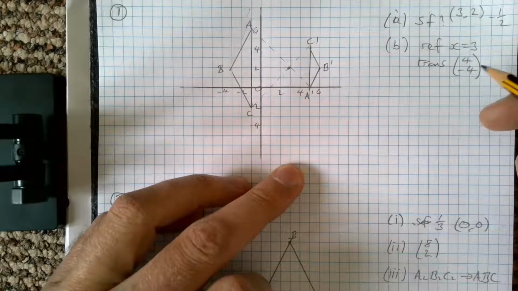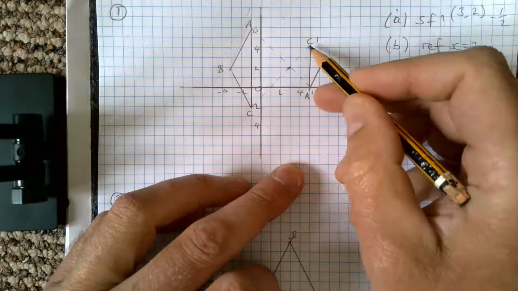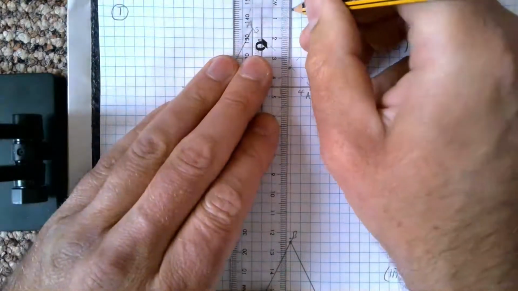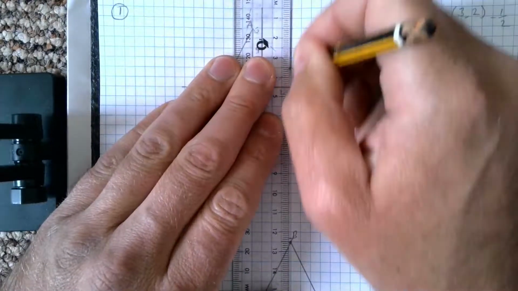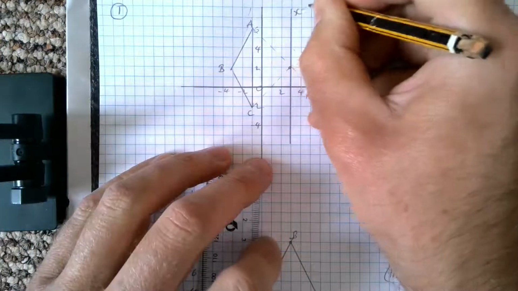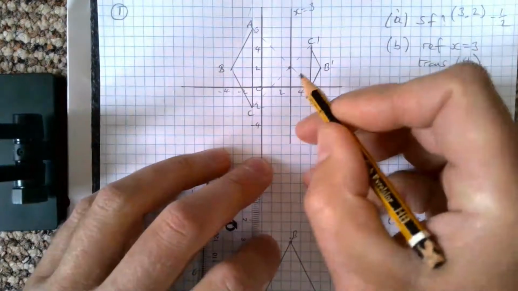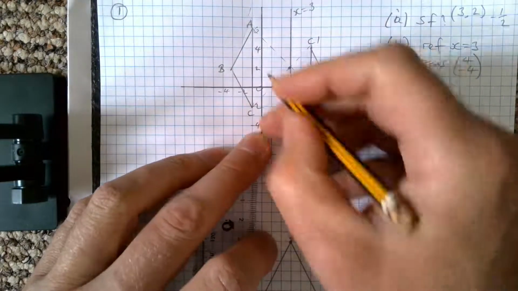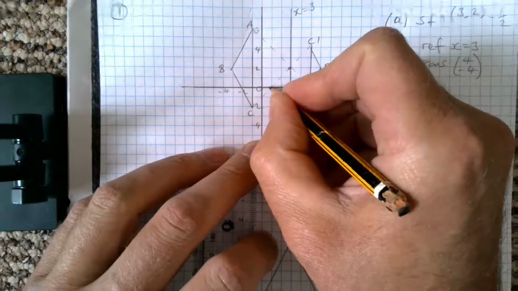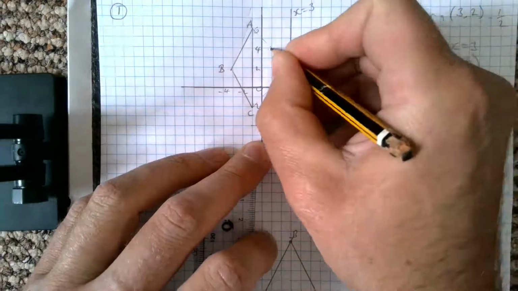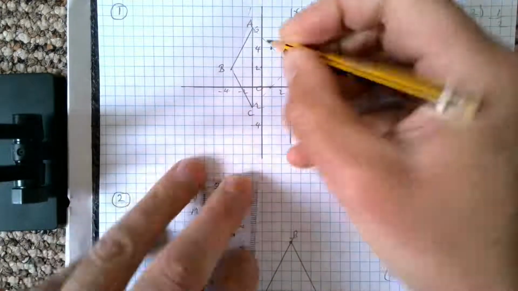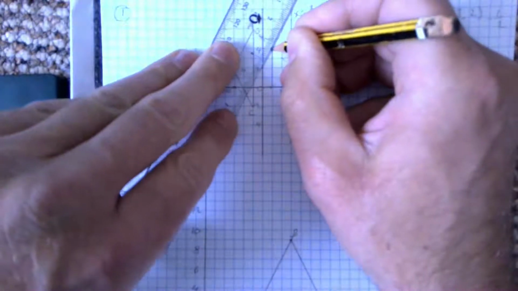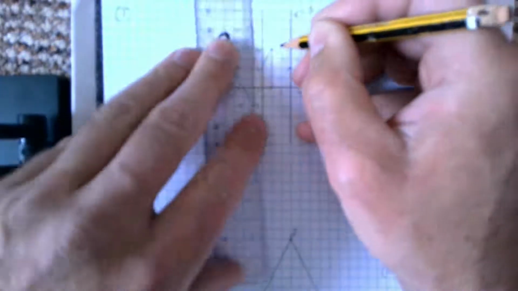Then it says draw the reflection of A dash, B dash, C dash in the line x equals 3. So line x equals 3 looks like this. There's my line x equals 3. And draw the reflection of A dash. So that's across 2. So my new point is going to be here. That's across 2. My new point is going to be here. And then my other point is going to be here. So we have this. There's the reflection.